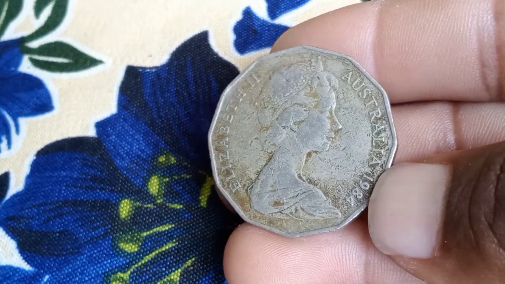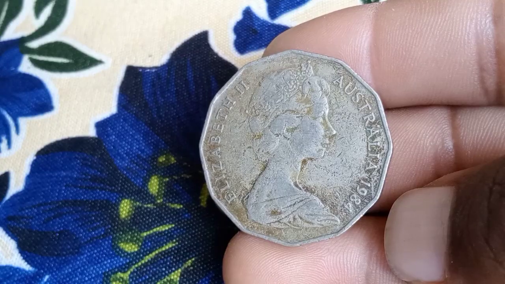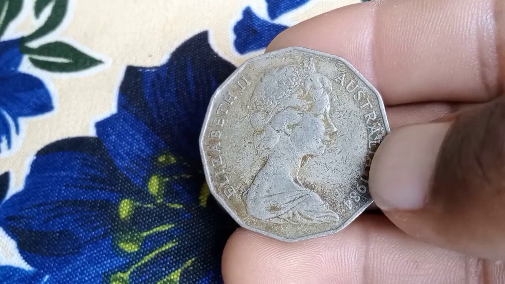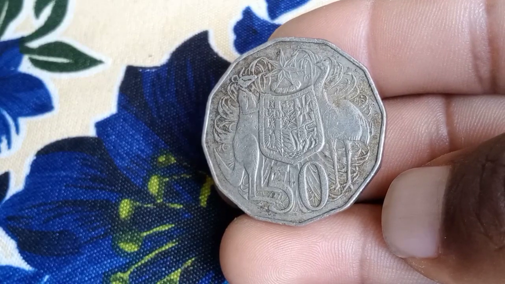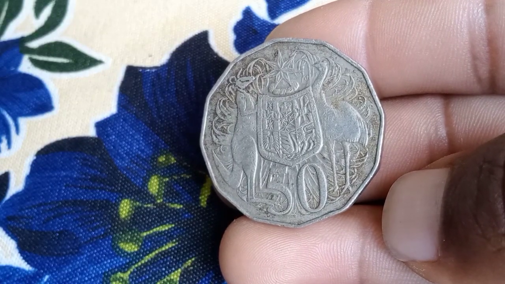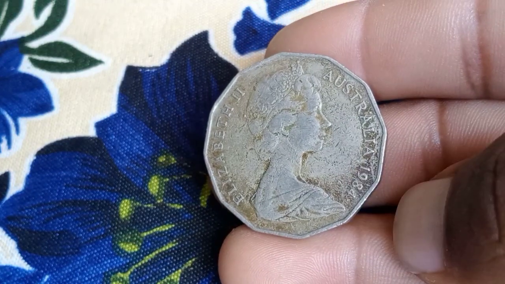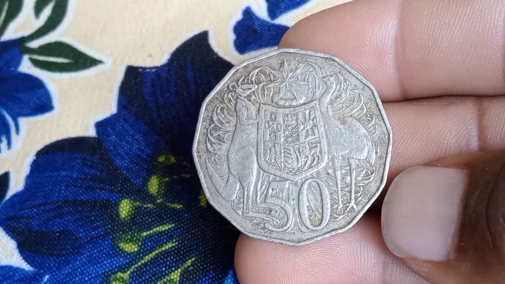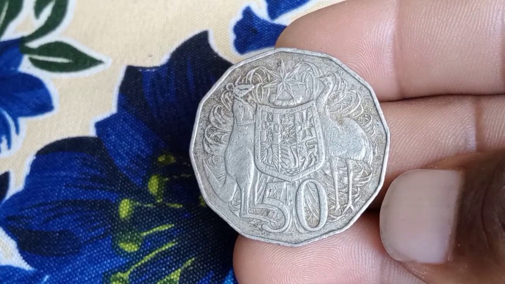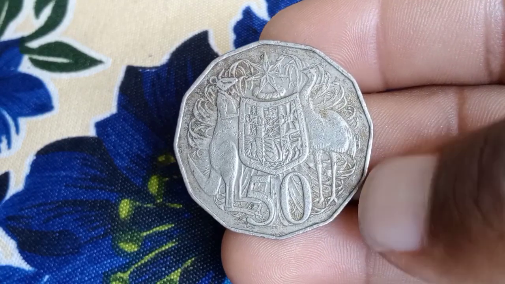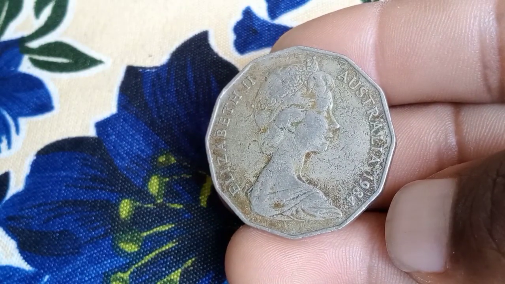The condition of a coin plays a major role in determining its value, and the 1984 Australian 50 cent coin in fine condition still holds collectible appeal. Fine condition usually means the coin has been circulated and shows visible wear, but the main design elements are still clear and recognizable. The portrait, lettering, and coat of arms remain visible, although some details may appear slightly softened due to years of use. Many collectors appreciate coins in fine condition because they represent pieces that were truly part of everyday history and circulation.